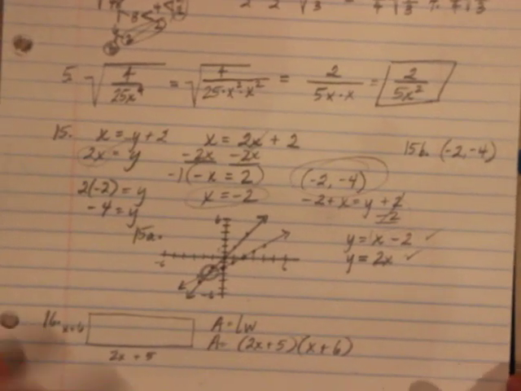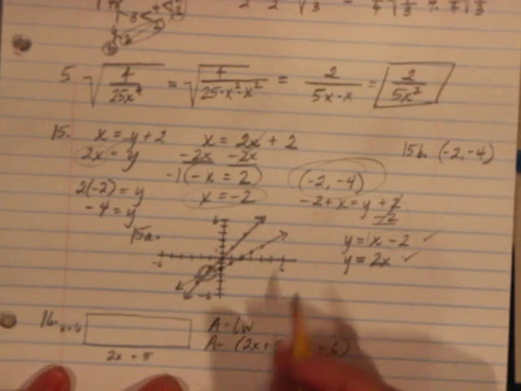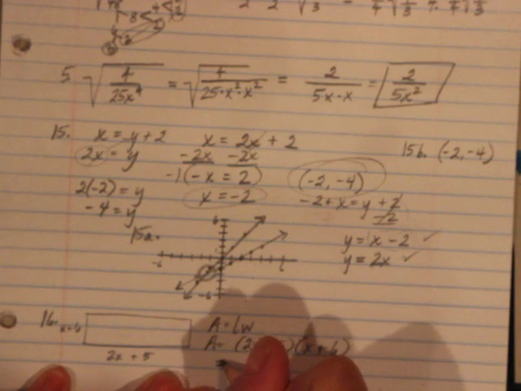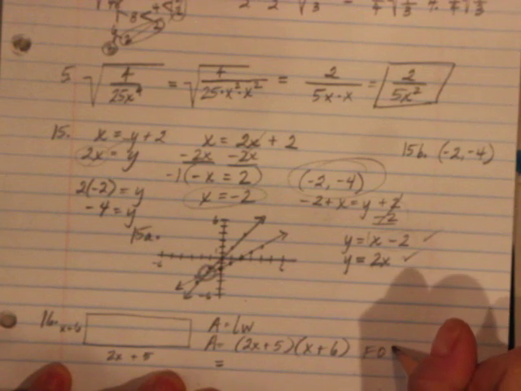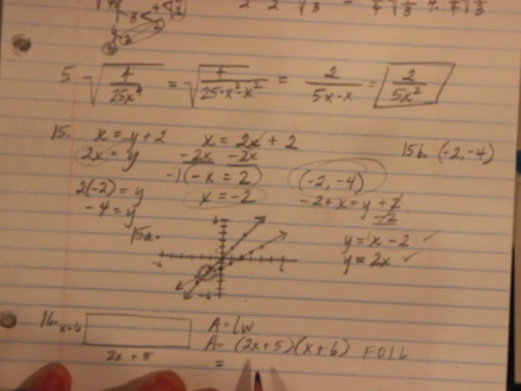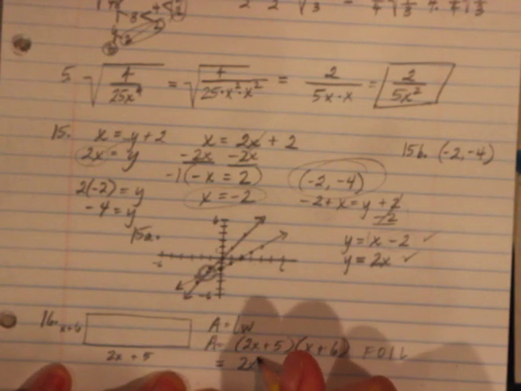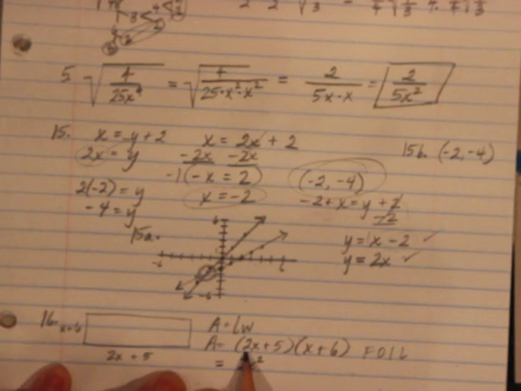Okay, I'm going to go ahead and use FOIL to help me multiply this polynomial. You guys remember that? So we'll multiply the first terms, and then the outer terms, and then the inner terms, and then the last terms. First terms, 2x times x is 2x squared. Outer terms, 2x times 6, and it's a positive 6, is positive 12x. Inner terms, plus 5 times positive x is plus 5x. So I know I'm going to be able to combine these.